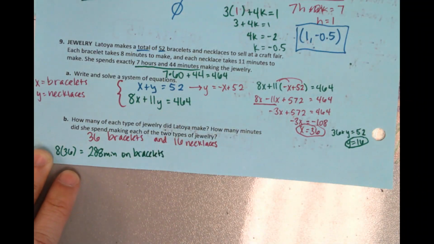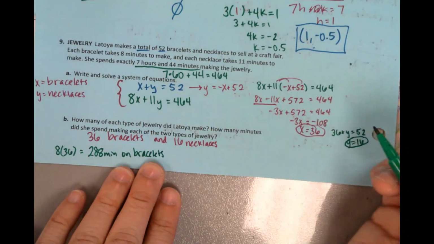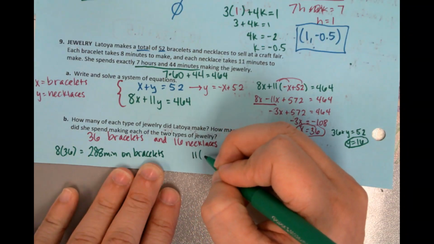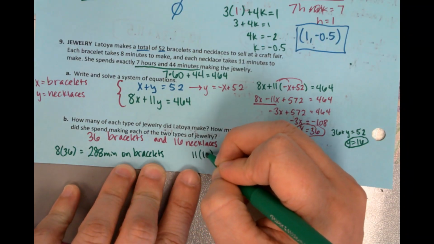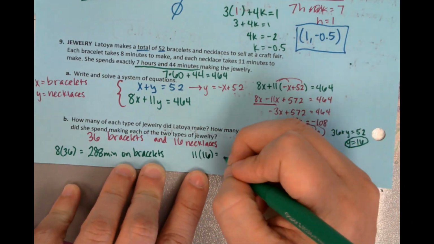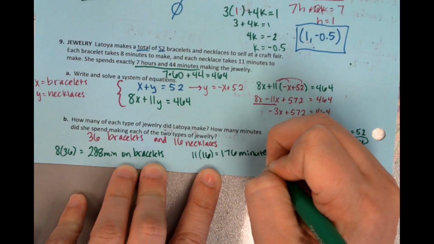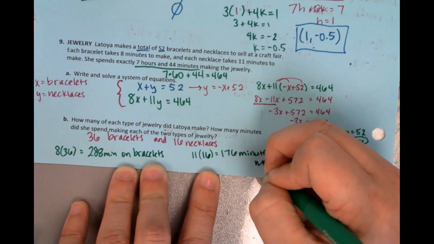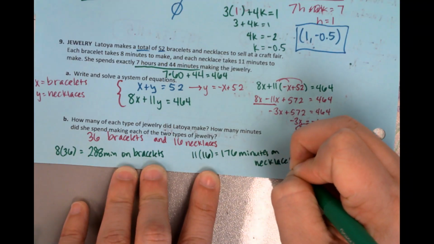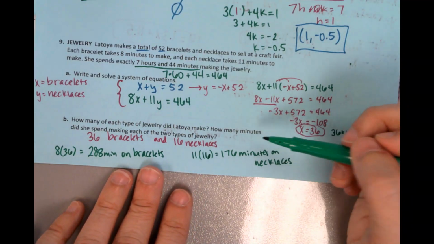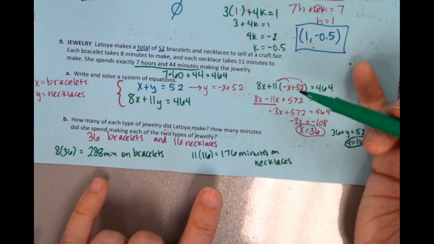For those of you keeping score at home, that is 4 hours and 48 minutes. And then we need 11 minutes per necklace, and she made 16 necklaces, so 11 times 16 is 176. So she spent 176 minutes on necklaces, which is 2 hours 56 minutes, but they specifically ask how many minutes, so we don't need to convert these back.